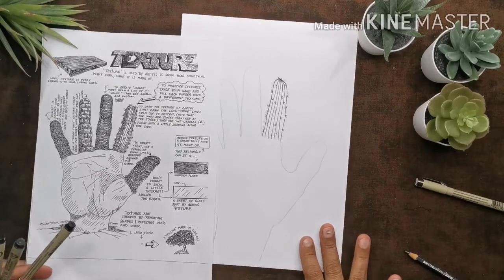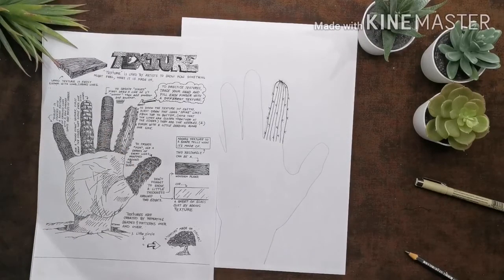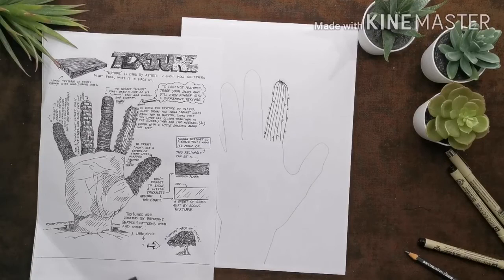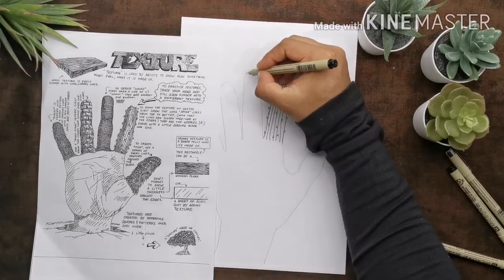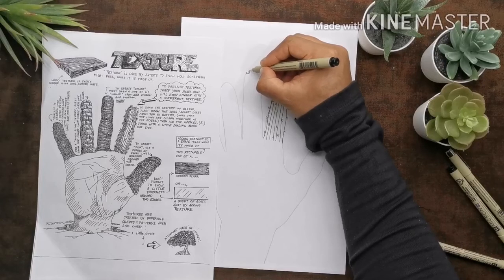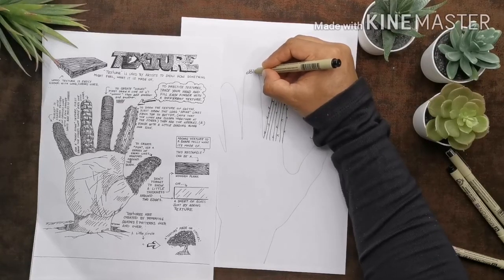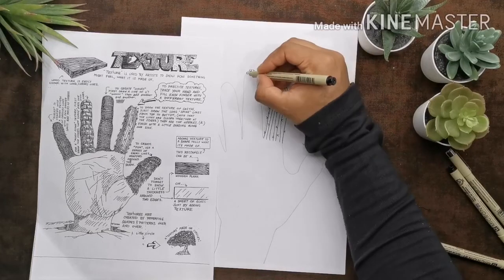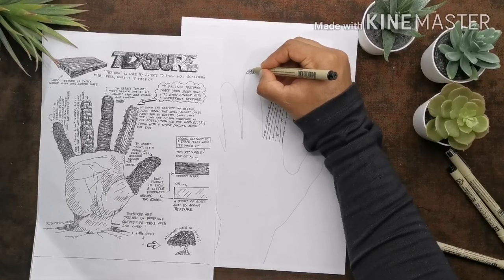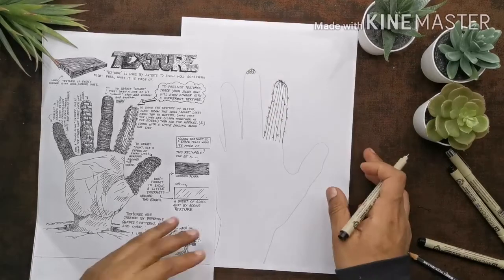Now let's see the scales. For the scales, what you have to do is draw a U shape. When you're drawing, at the end you just close the line. Is it clear?